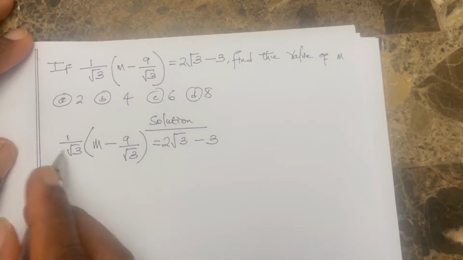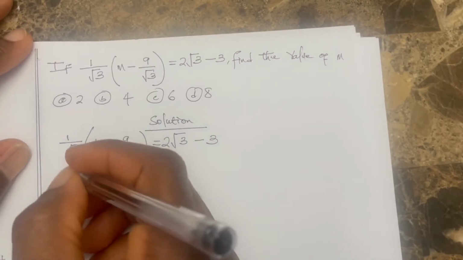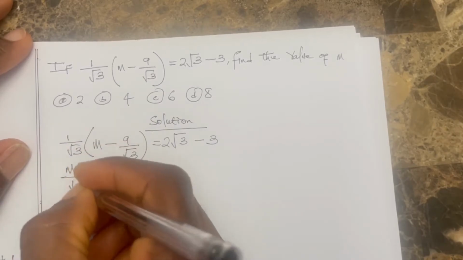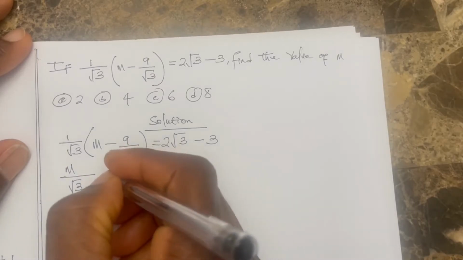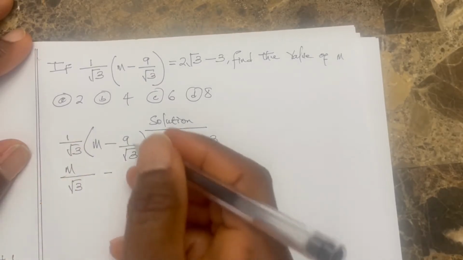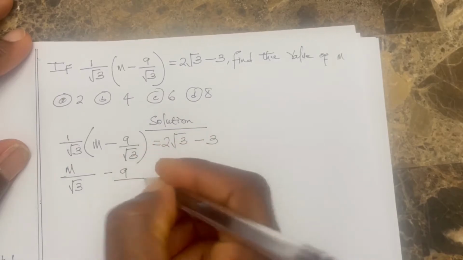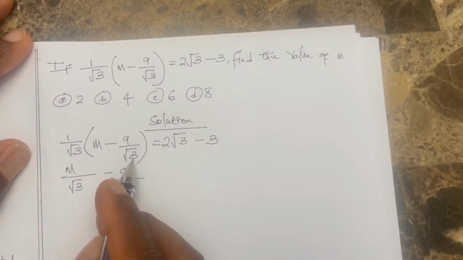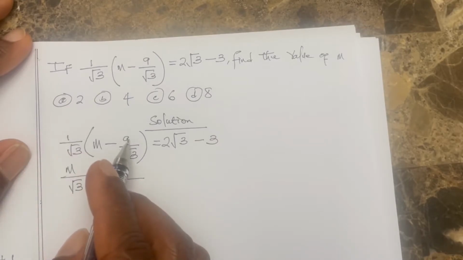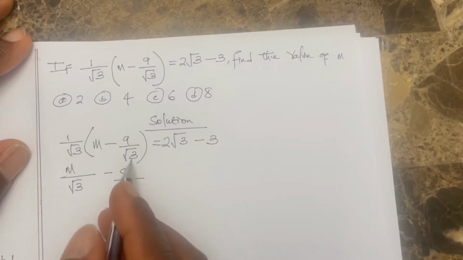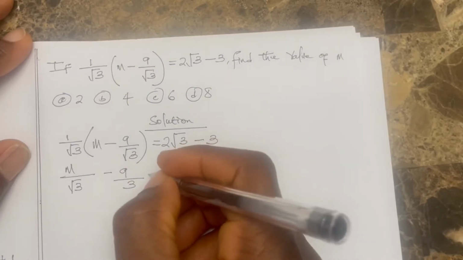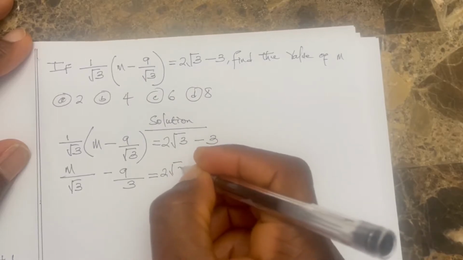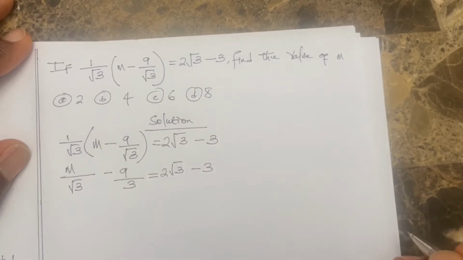So 1 over root 3 multiplied by m will be m over root 3, minus 1 over root 3 multiplied by 9 over root 3, which will be 9 over root 3 times root 3. Root 3 times root 3 is root 9, and root 9 is 3. And that will be 2 root 3 minus 3.